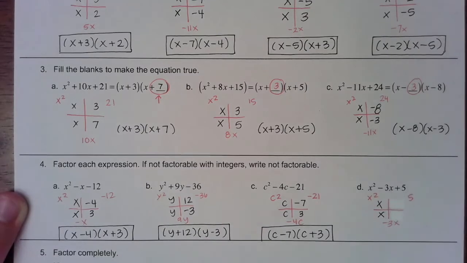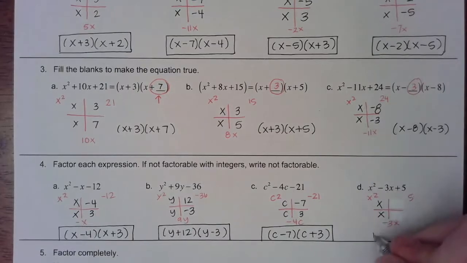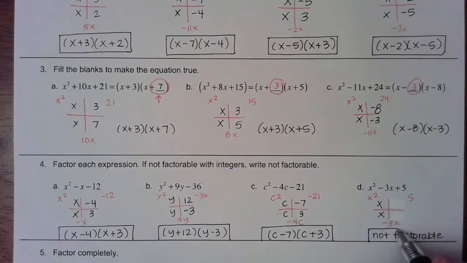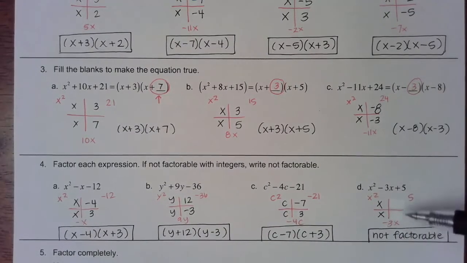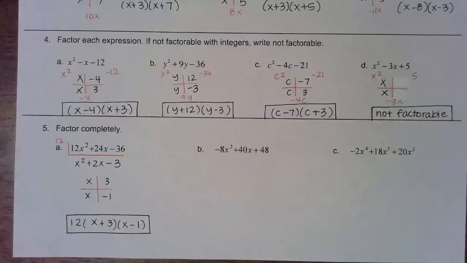So when you write your answer to this question, I would expect on your homework to see a bunch of erasing, and then you would write not factorable. And that just means that we don't have numbers that can make this one work. There's no other way to get 5 that would give you negative 3 when you multiplied across and added those cross products.